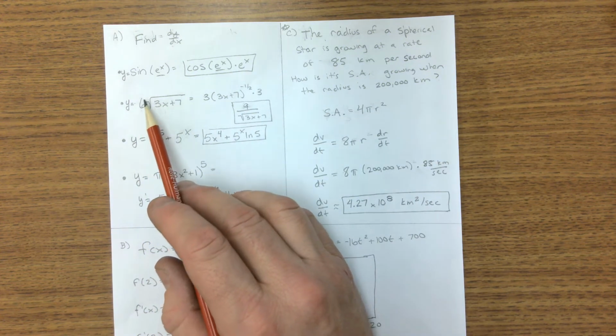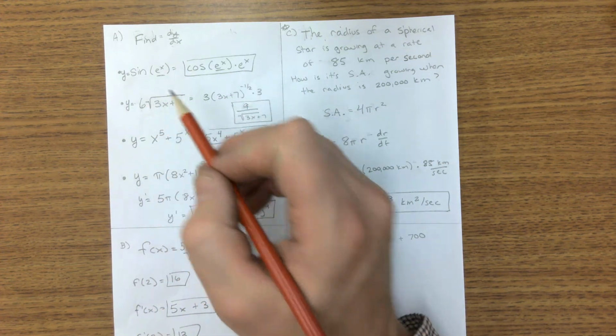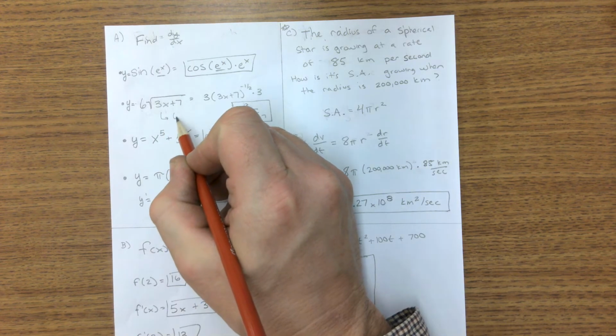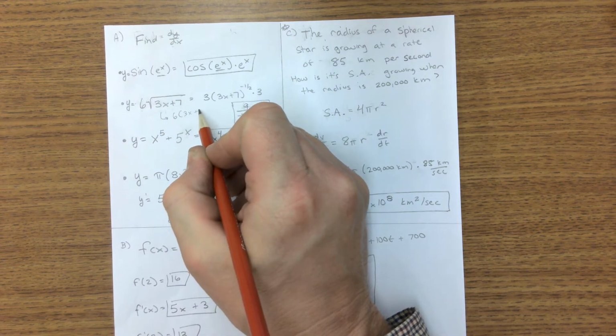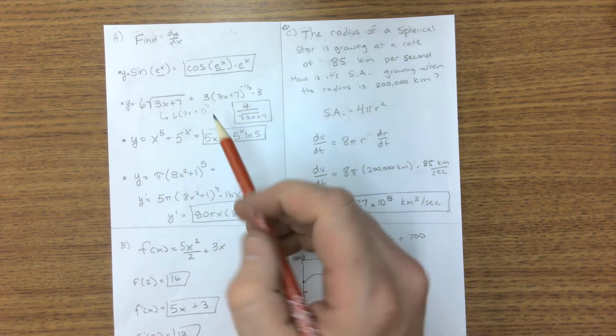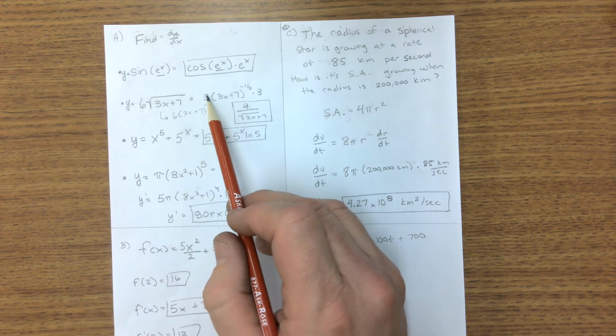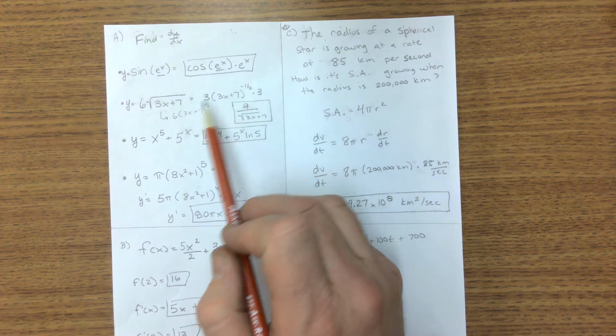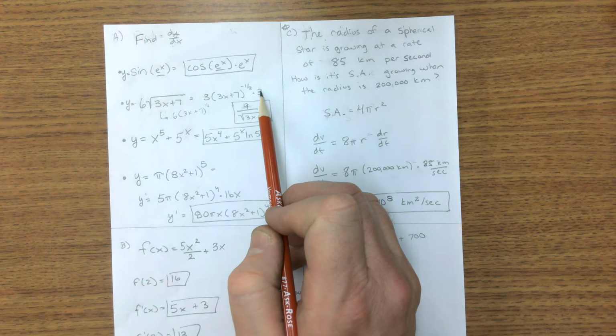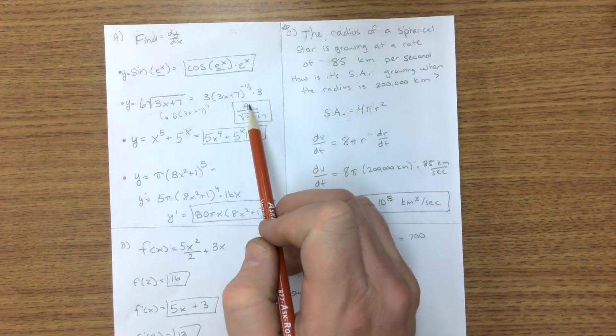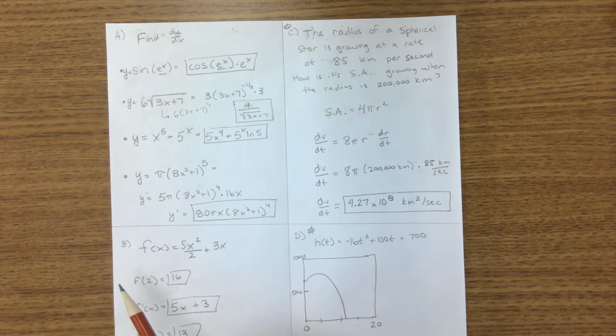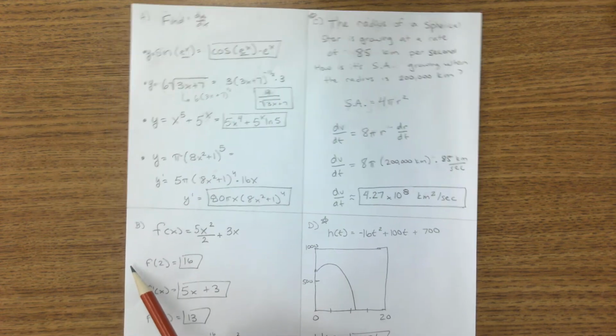Number 2, we're going to change this into the 1/2 power, so I always rewrite this as 3x plus 7 to the 1/2 power. Multiply that down and get 3. Subtract 1. Multiply by the derivative of the inside. 9 over square root of 3x plus 7.